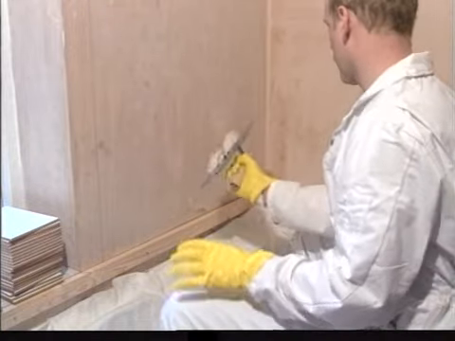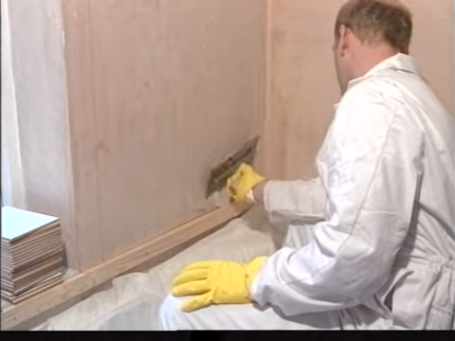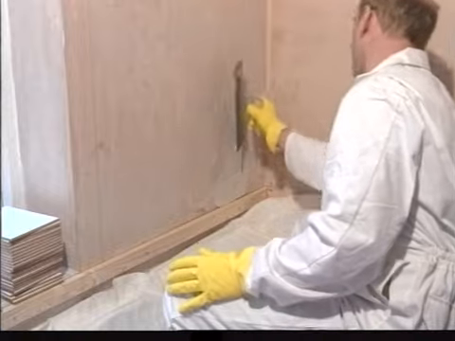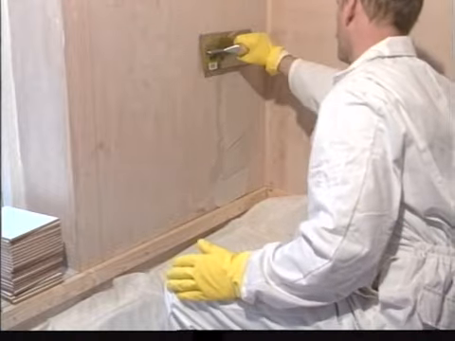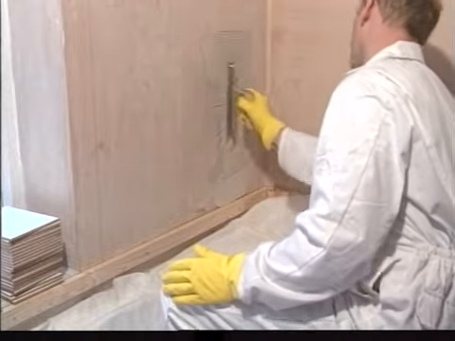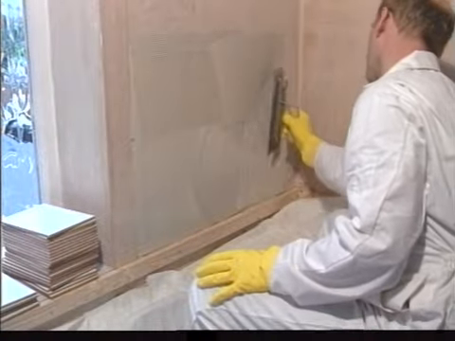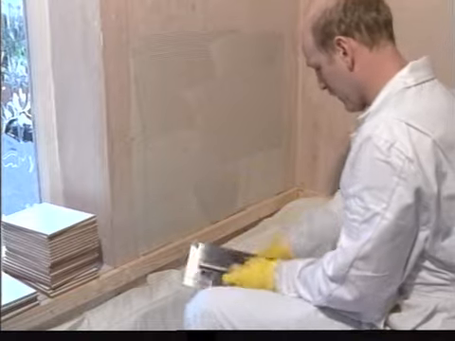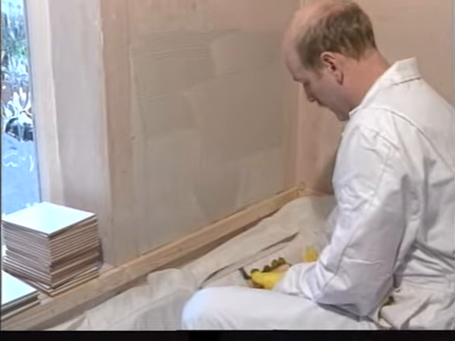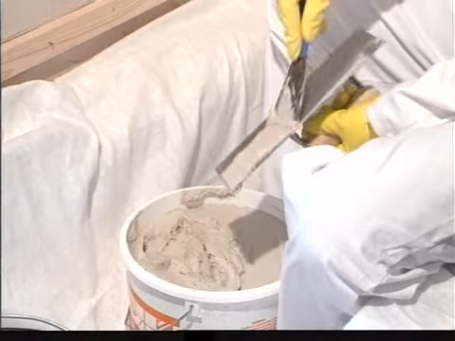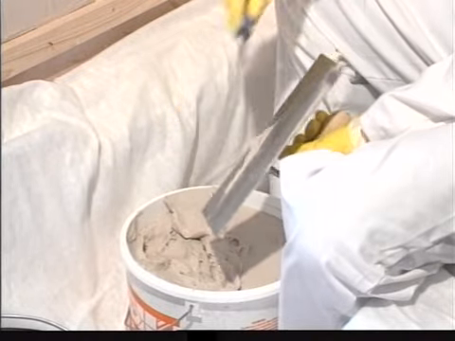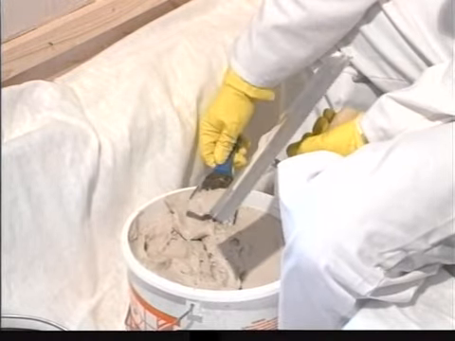Use a good quality waterproof tile adhesive when tiling bathrooms or shower rooms. Apply the adhesive to the wall using a tile adhesive spreader. Always wear protective rubber gloves when tiling. Make sure you apply the adhesive evenly, and only prepare small areas at any one time, as the adhesive will cure relatively quickly.